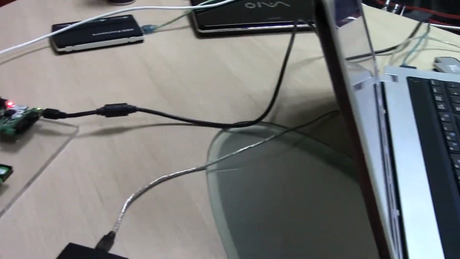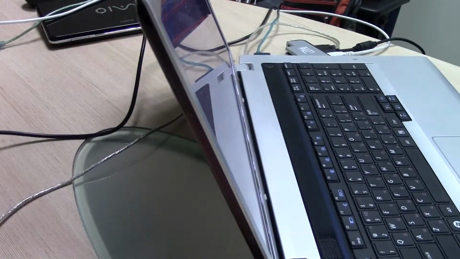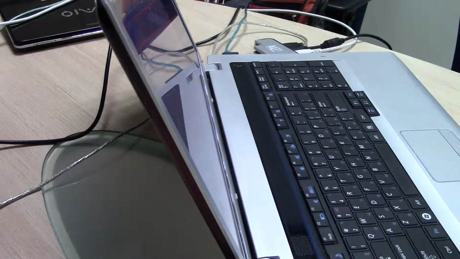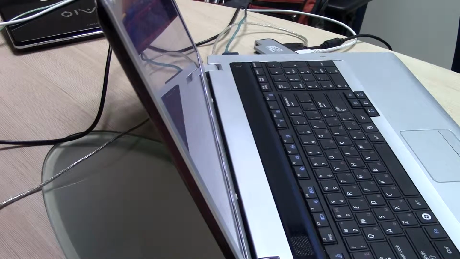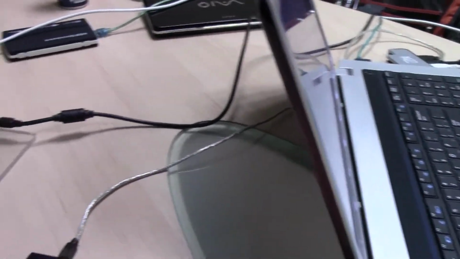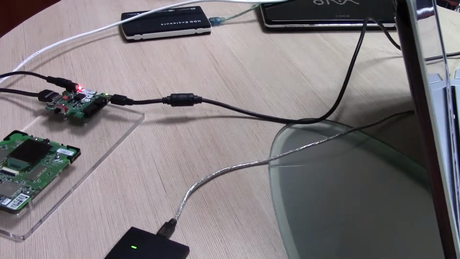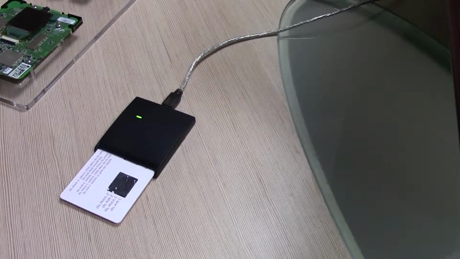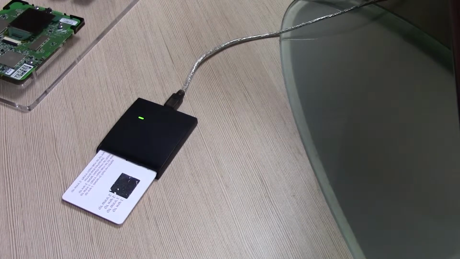A second device here is the computer itself. It receives SIM information from the 3G model, and after that it is connected to the remote card reader where we put the SIM card itself.